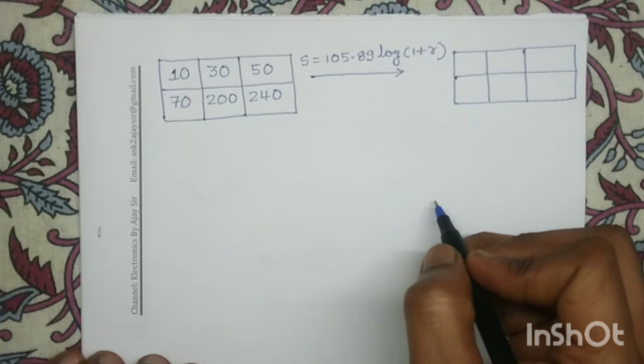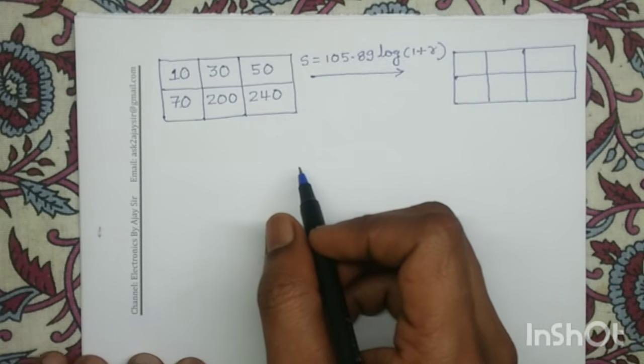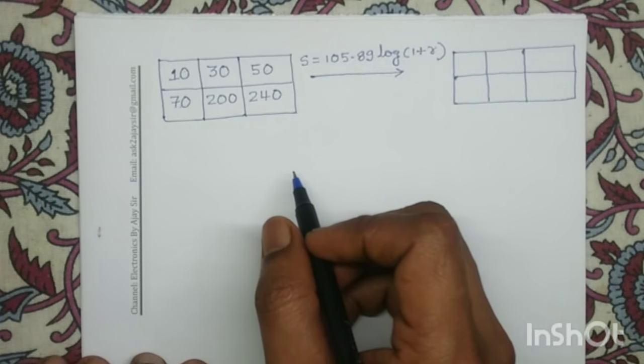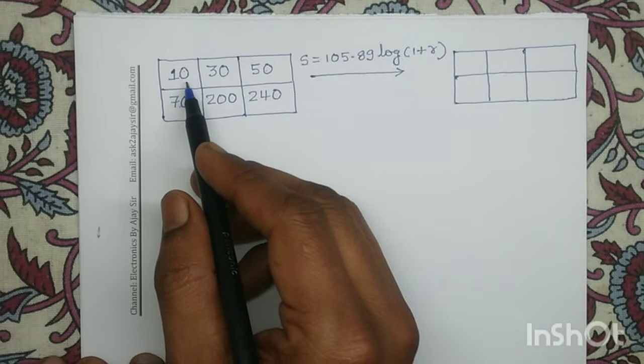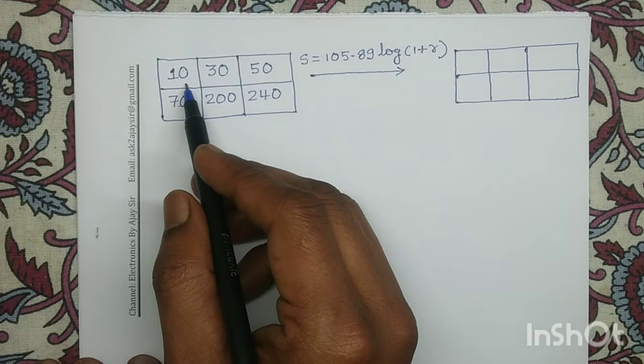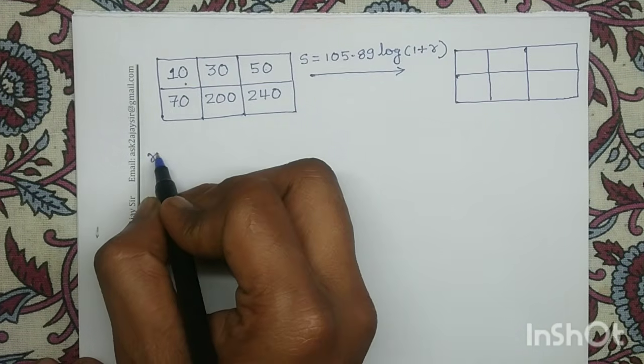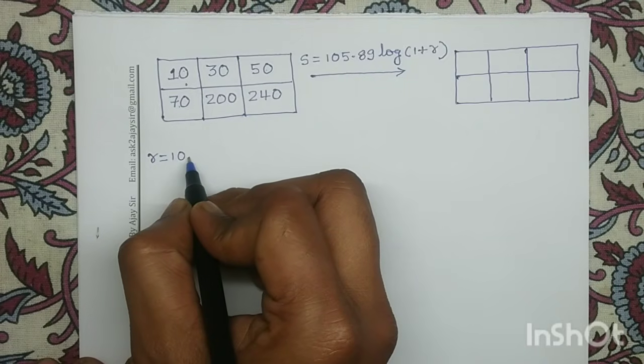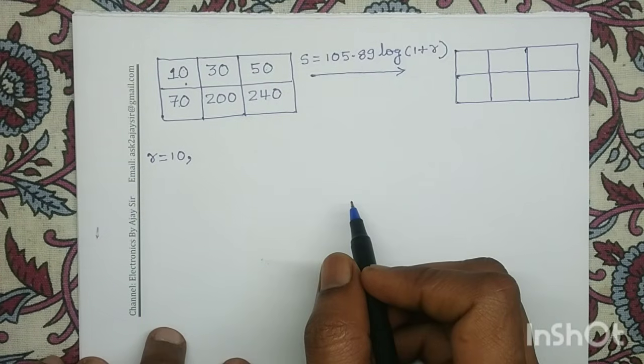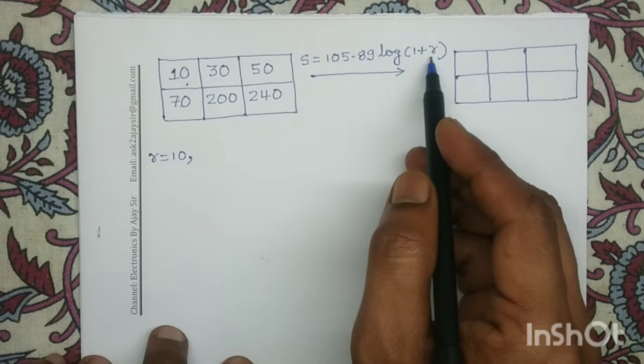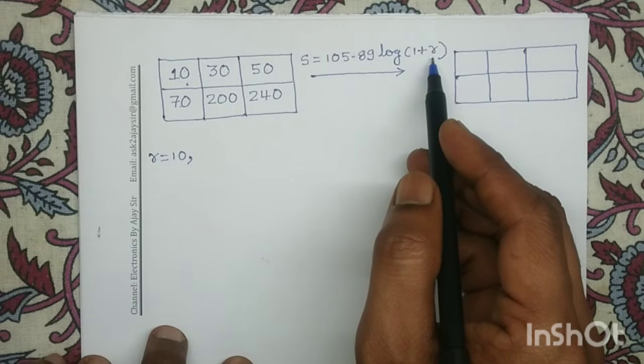Now one by one we will apply the logarithmic transformation. First, for this pixel whose intensity level is equal to 10. So when r equals 10, we will compute the response. In this equation of s, in place of r we will substitute 10.